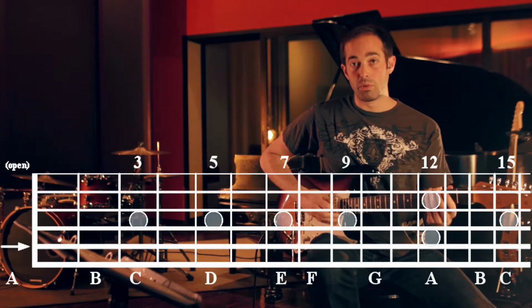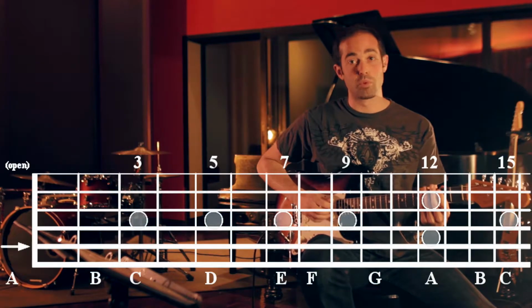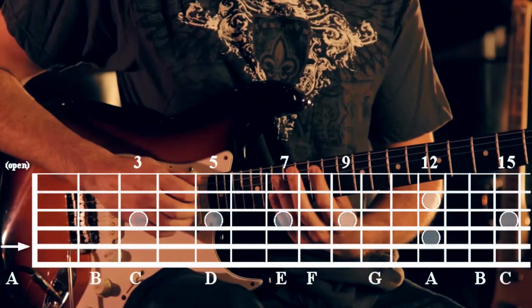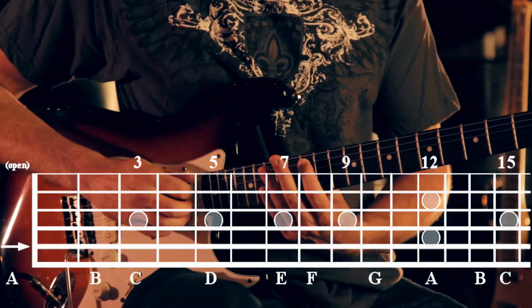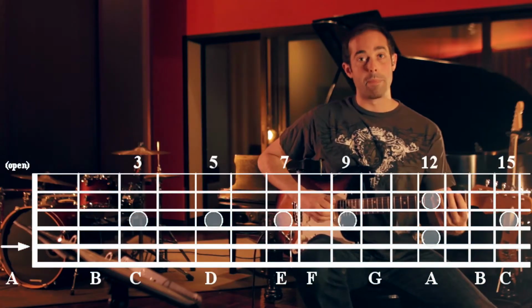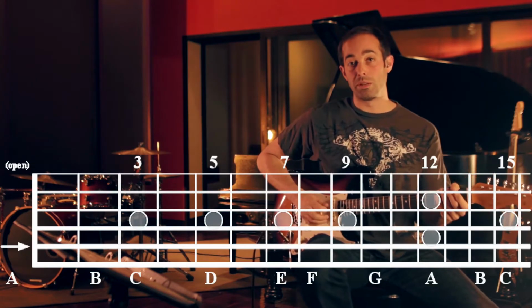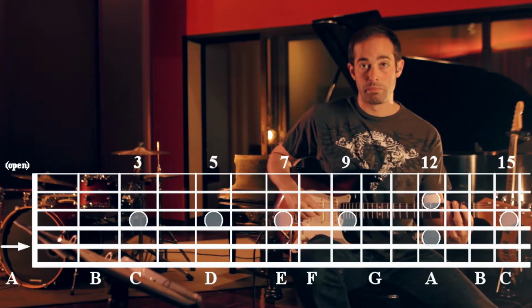Here's an exercise that we're going to do just to get you used to these notes going up and down the neck. We're going to start on the open A string, going to play all of the natural notes leading up to the high A, which is the 12th fret, and then we're going to make our way back down, naming all the natural notes. Your best bet is to say these note names aloud while you're playing, and just use the first finger to make it very easy to play.